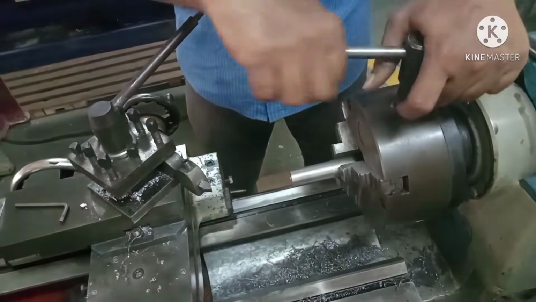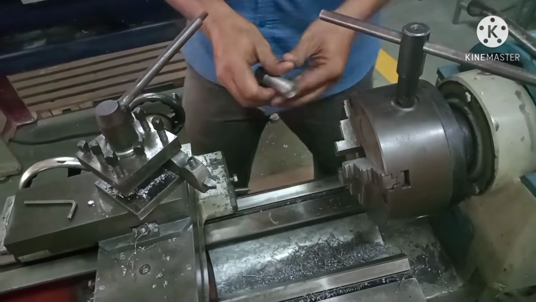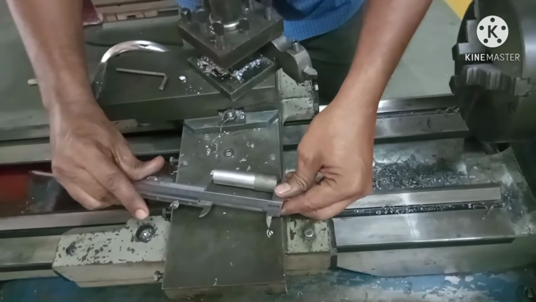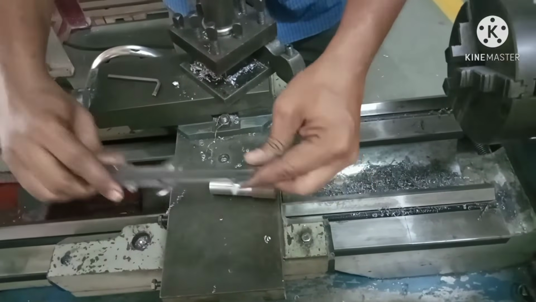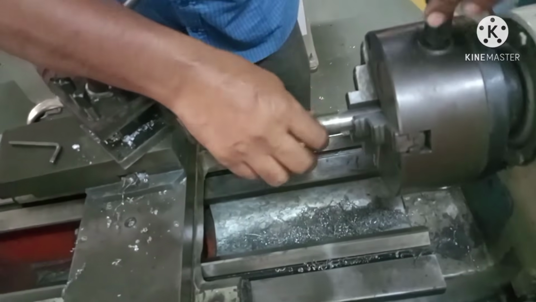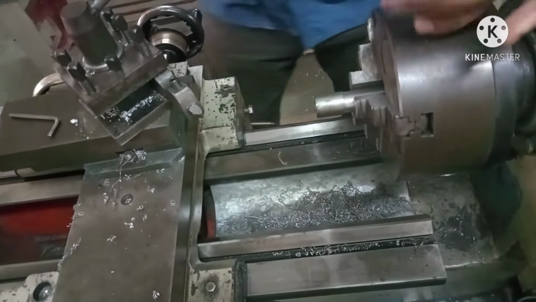Now we have completed the turning operation on one side, so we have to perform the same procedure on the other side, because we need to do the turning operation for the entire length of the workpiece.